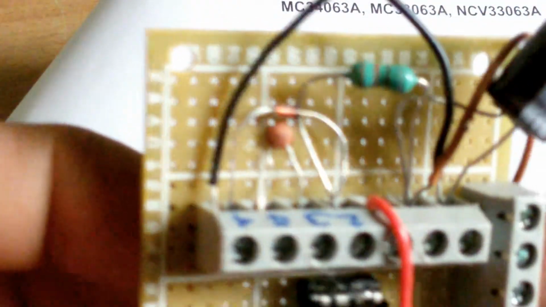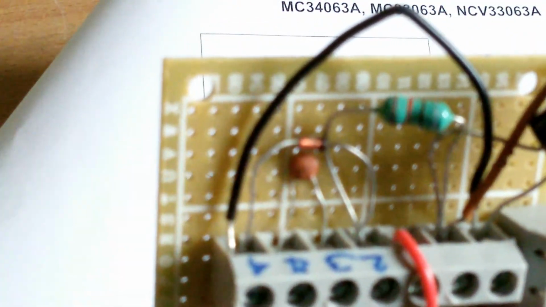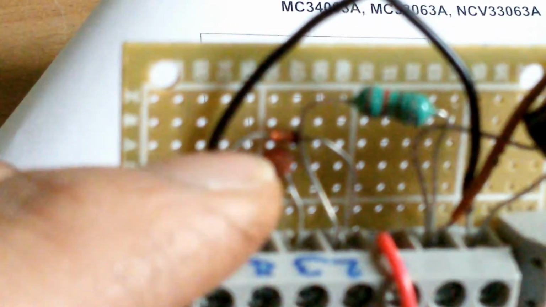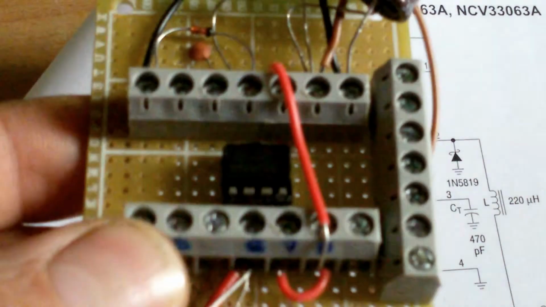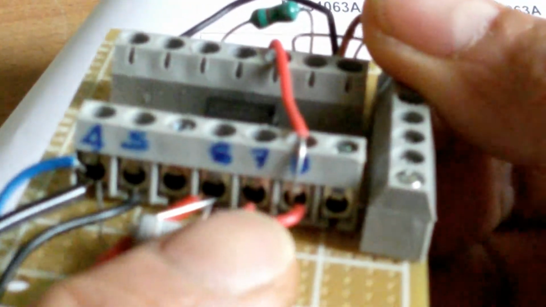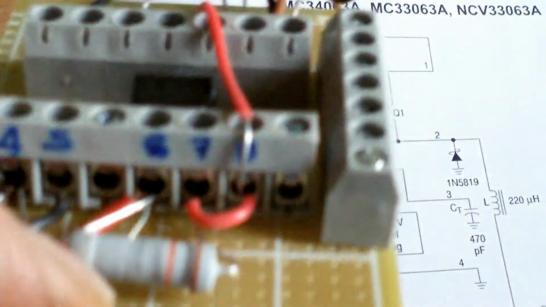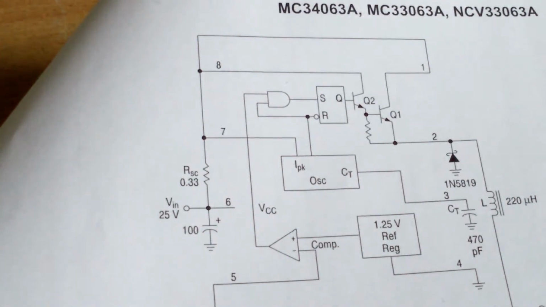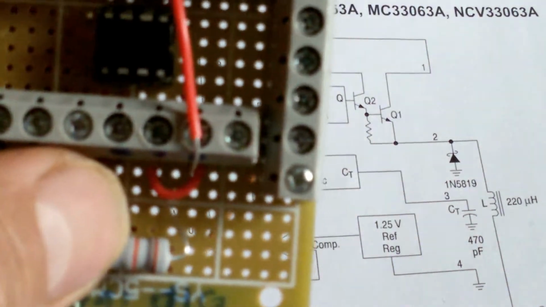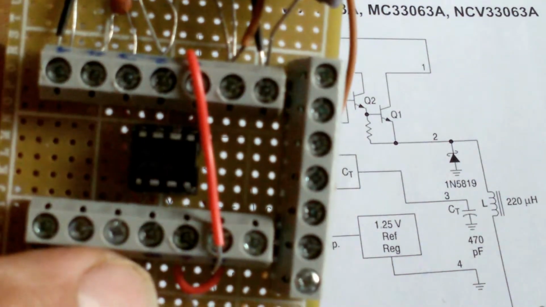I have the timing capacitor, the Schottky diode, a fast acting diode, and my resistor, which is 0.33 ohms. So we just followed what is in the drawing here. And now let us power on this one, and let's see.